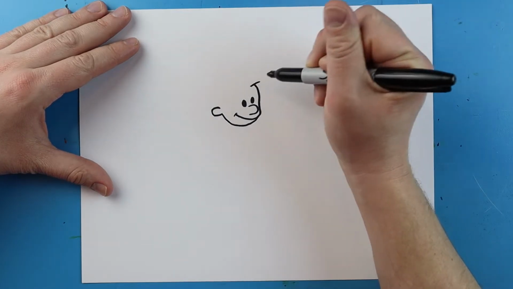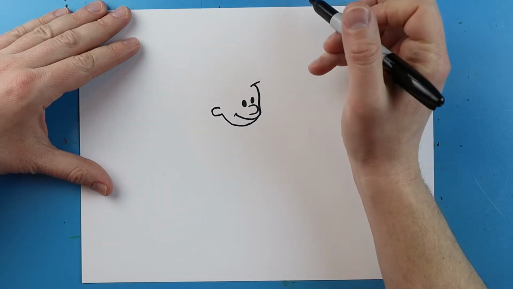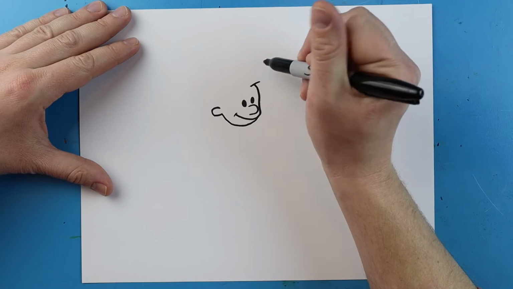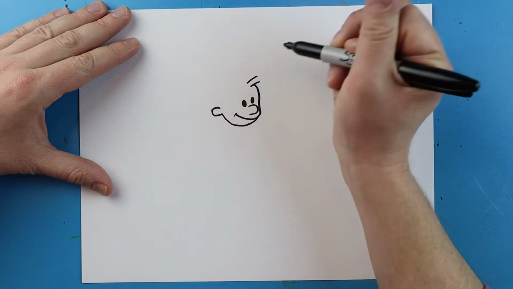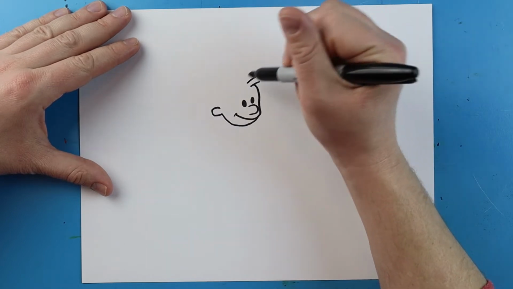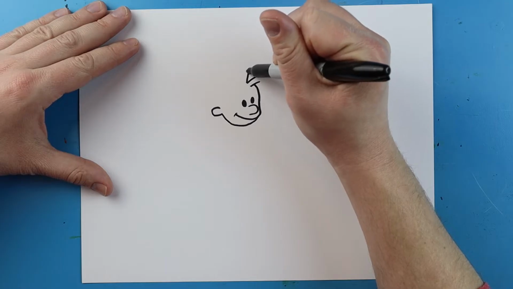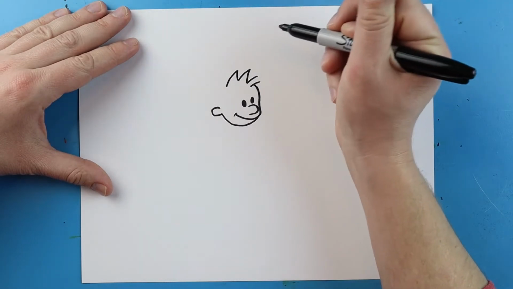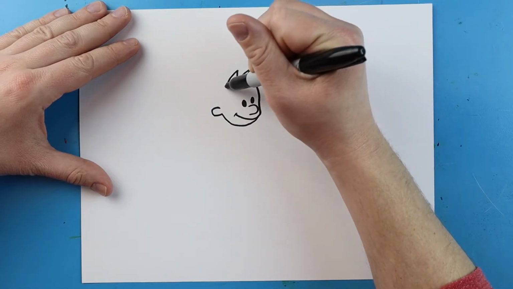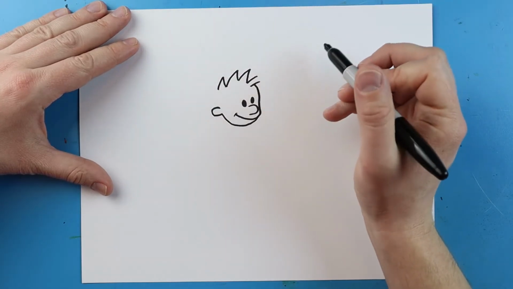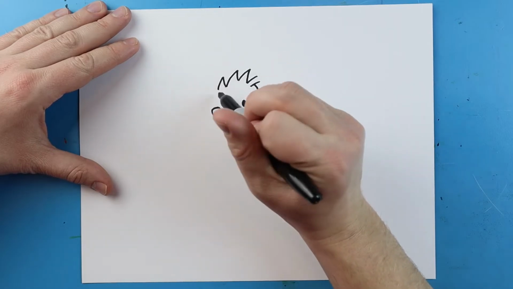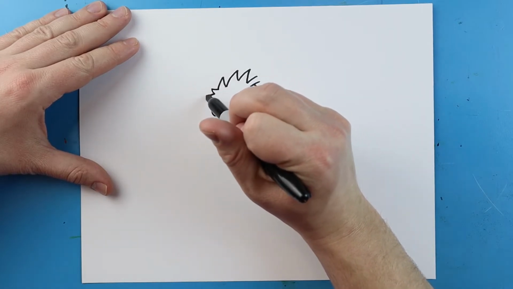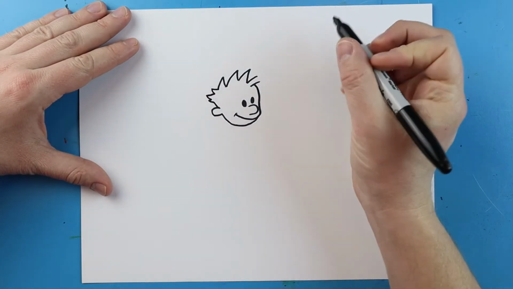Next, I'm going to make a little line right here to start his hair. And right here, I'm going to make another little line. Then I want to make a line that goes up and down. Another one here that goes up and down. One here that goes up and down. And then I'm going to add just a few little pointy lines that come down here.